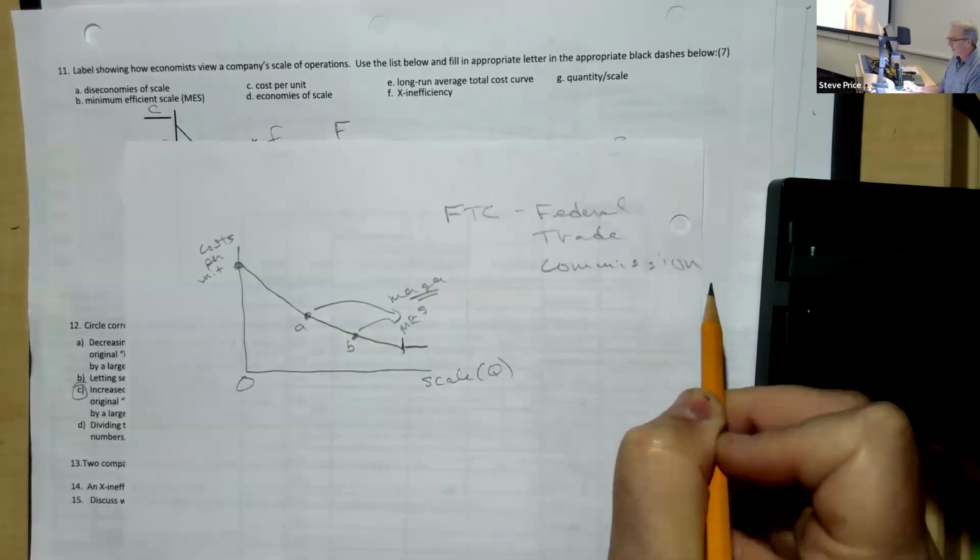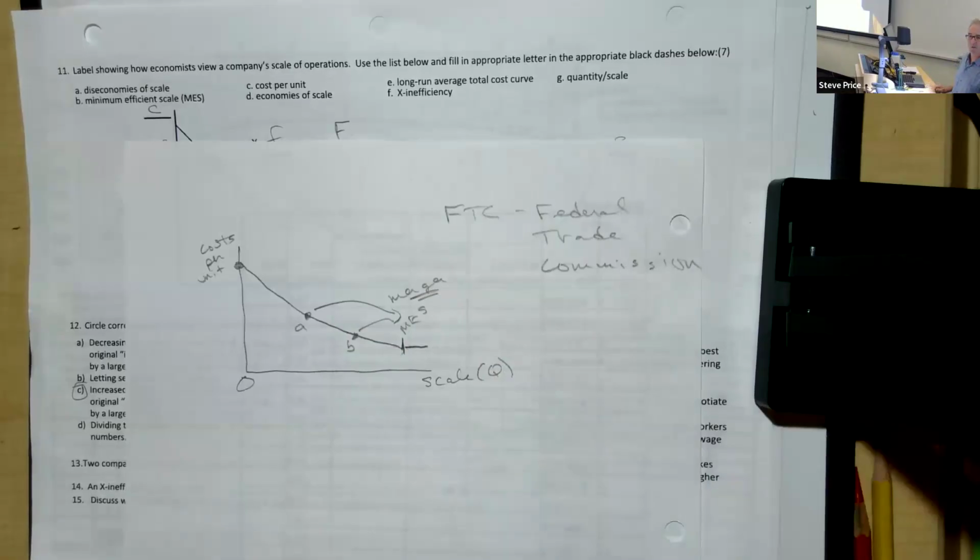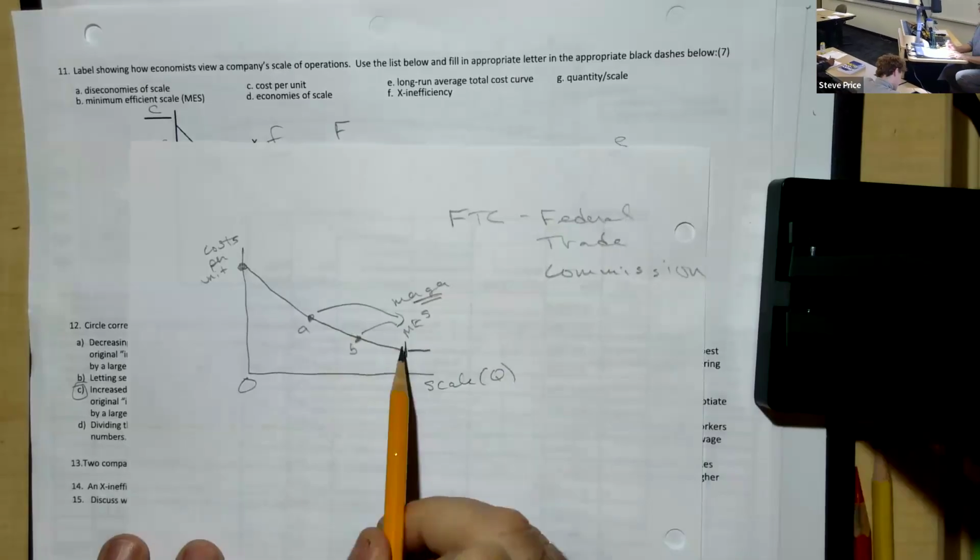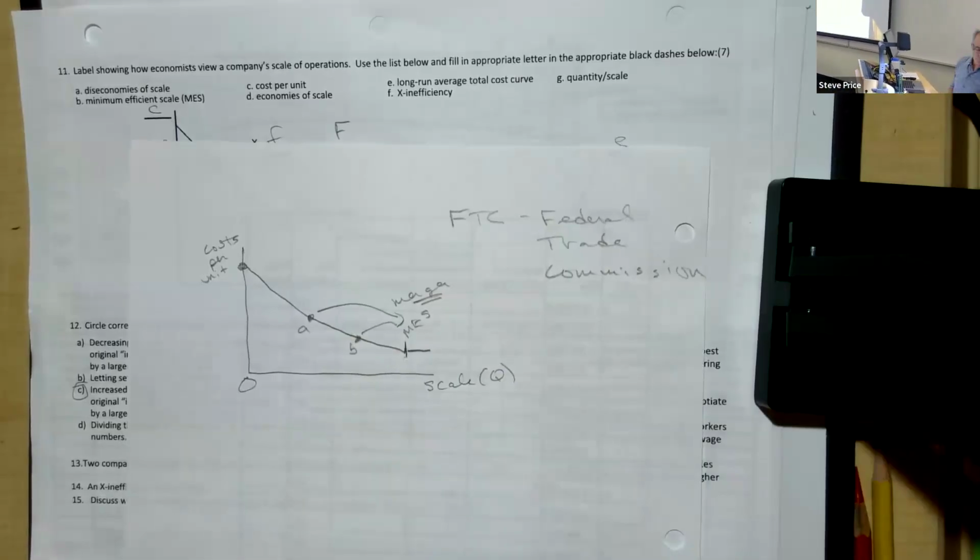There are two S's in commission? Yeah, okay. I'm dyslexic and I'm open about that. So the Federal Trade Commission has to look at whether or not these mergers are in the public interest.